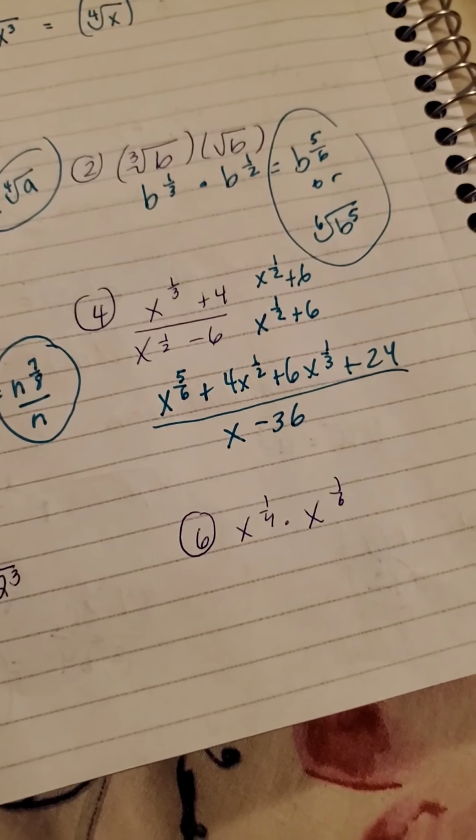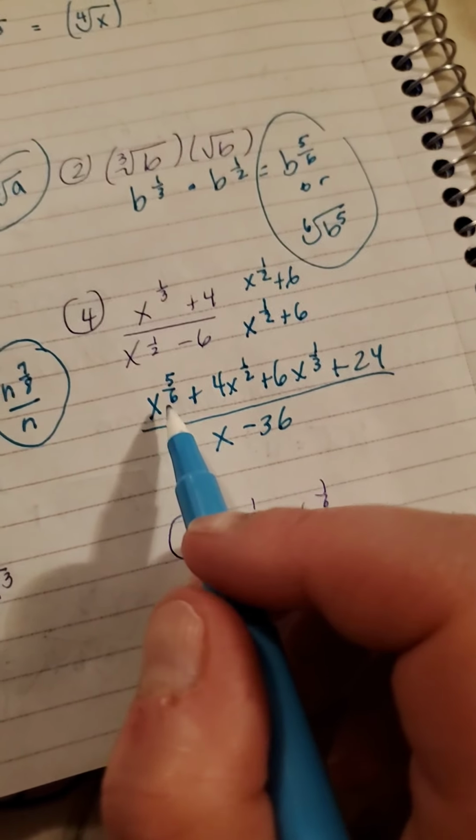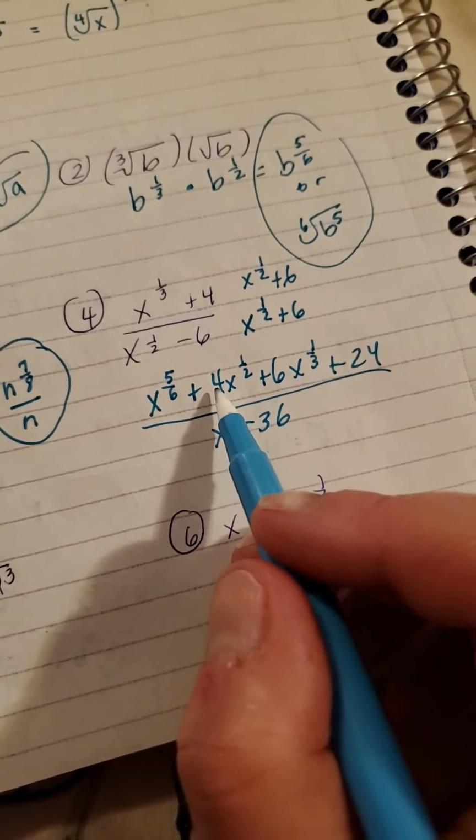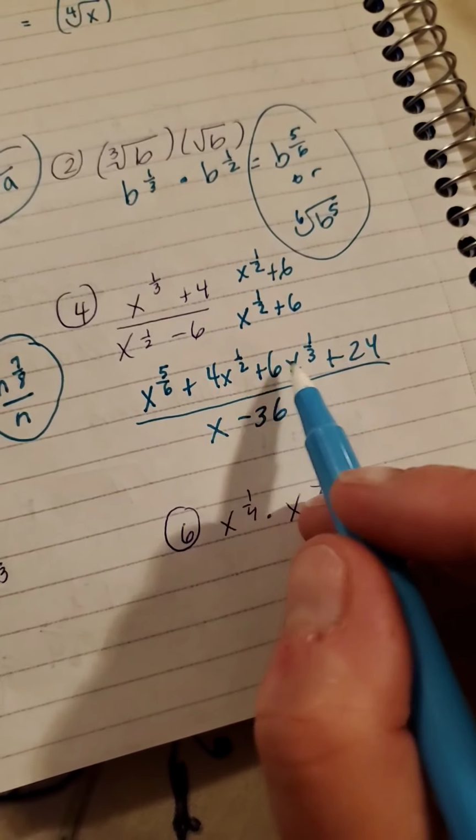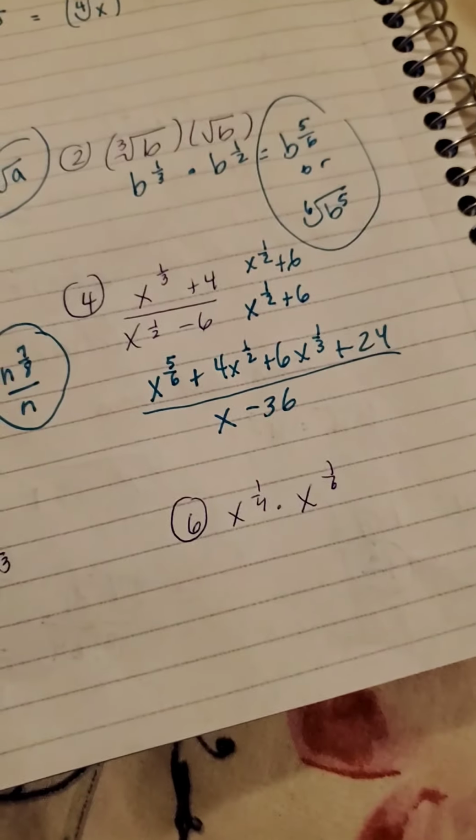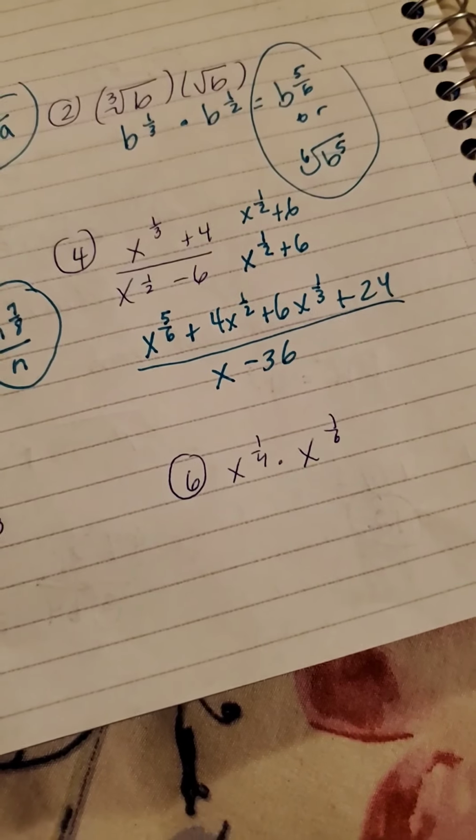You can't make it much cuter than that. You have the 6th root of x to the 5th. You have 4 radical x. You have 6 cube root of x plus 24. So there's no like radicals there. You can't do anything with that.